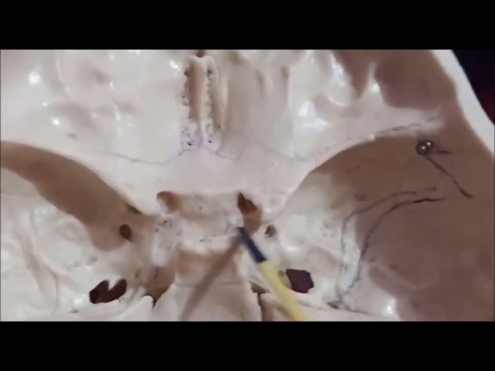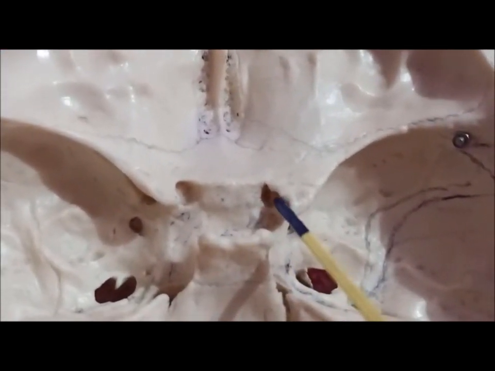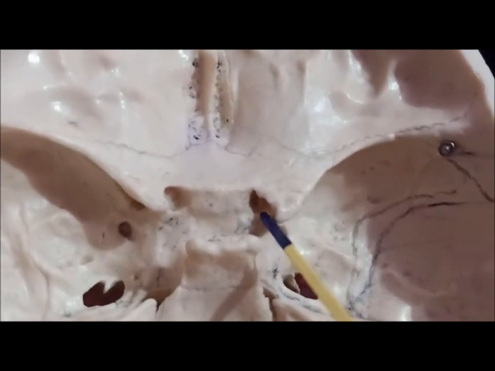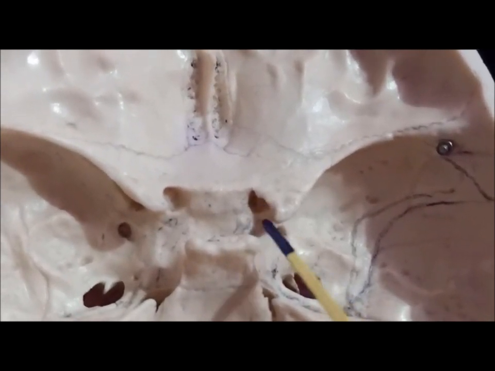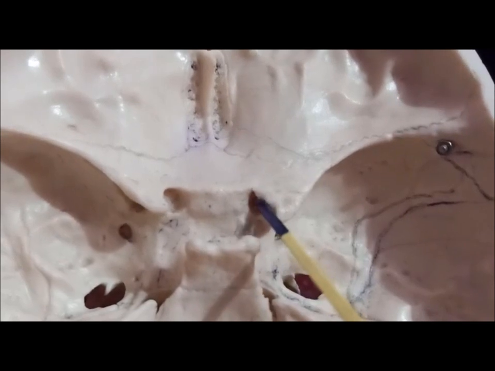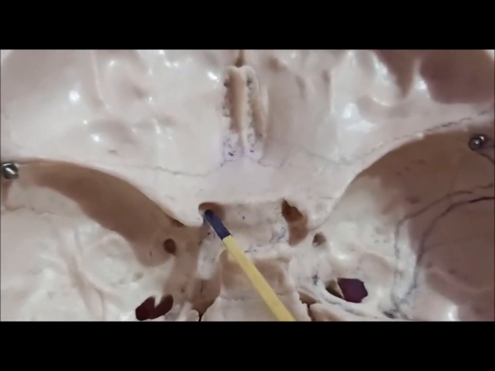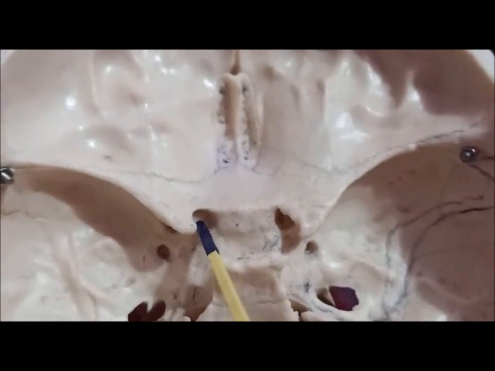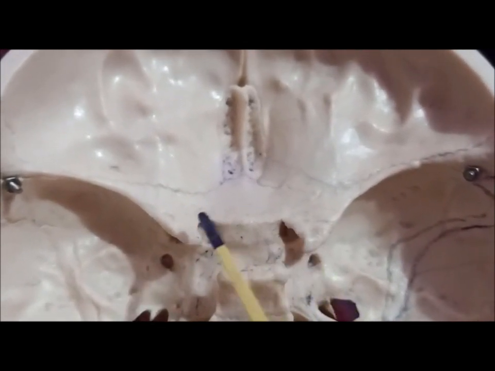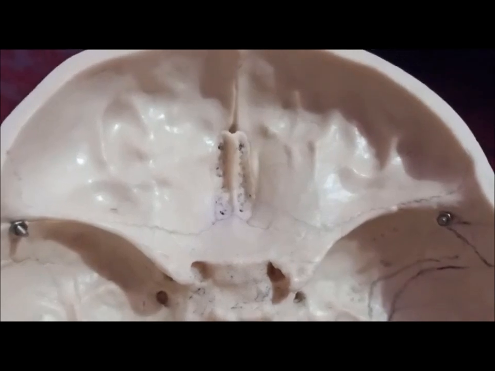Now, you can see that on the medial side of the lesser wing, there are two roots. In between these two roots, there is a canal which is called the optic canal, and it transmits the optic nerve with its meninges and the ophthalmic artery.